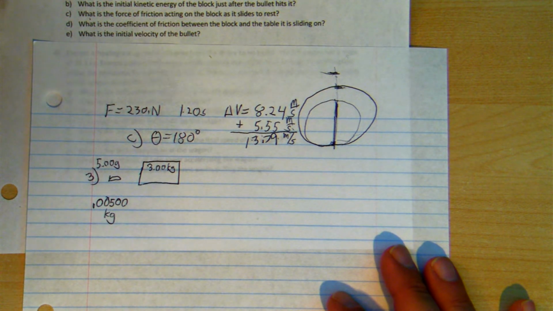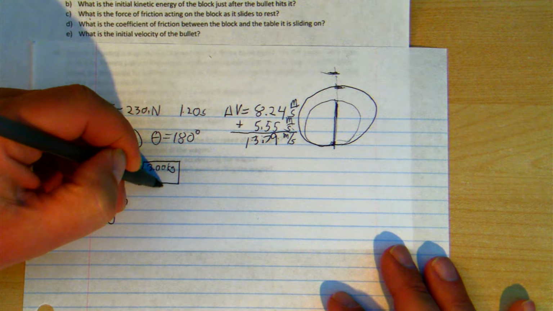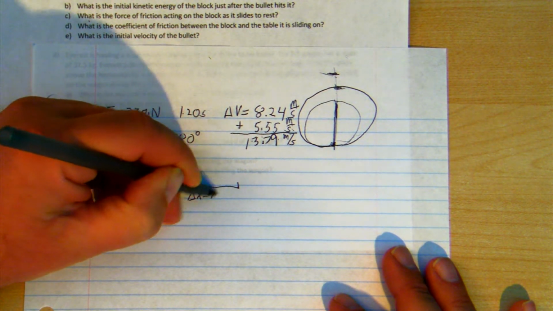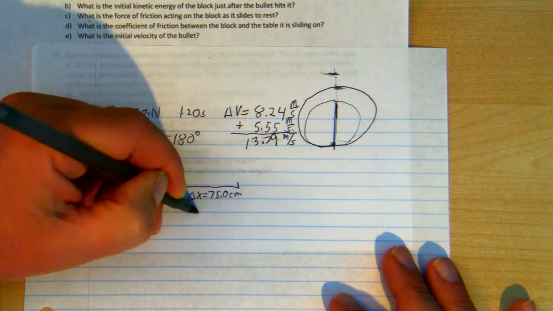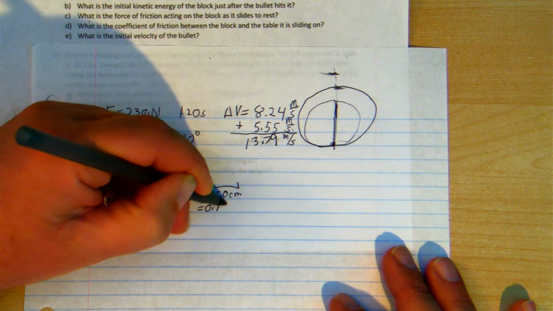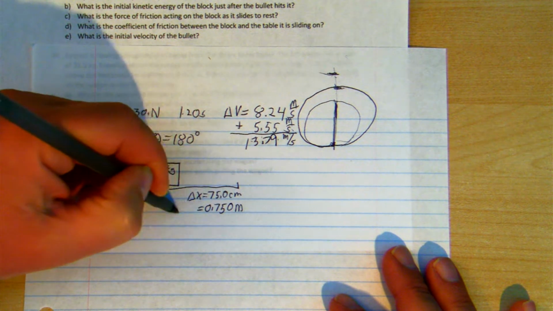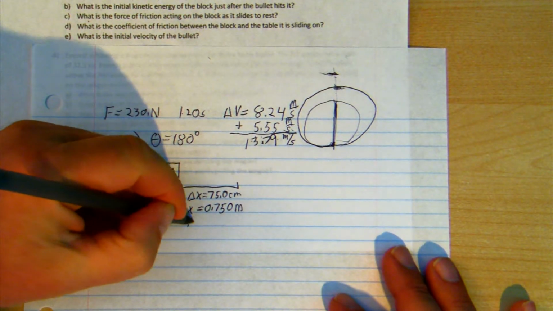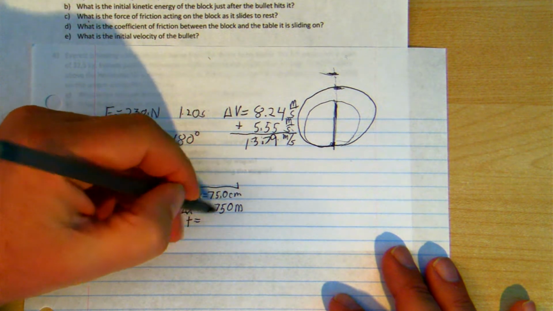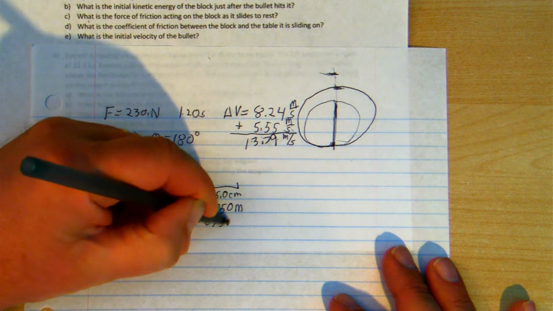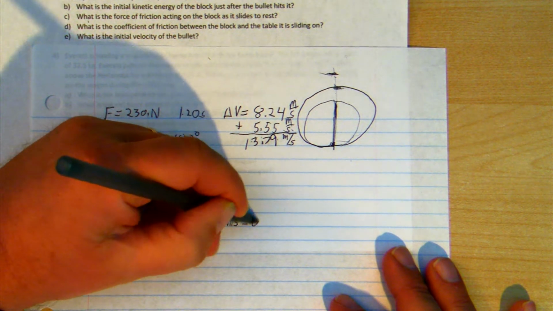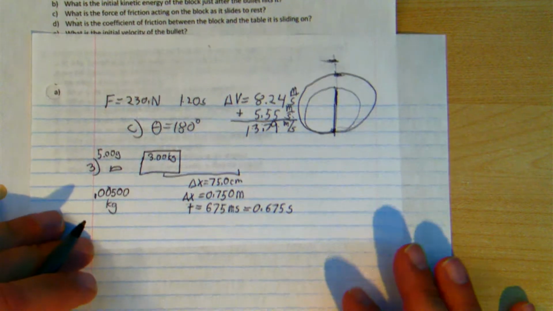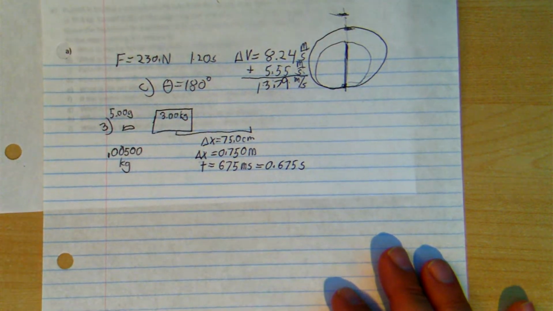The wood slides 75 centimeters. I'm going to convert that to 0.750 meters right away. And the time is 675 milliseconds. So you can see last year I was really trying to have the students work on using the Greek prefixes appropriately.